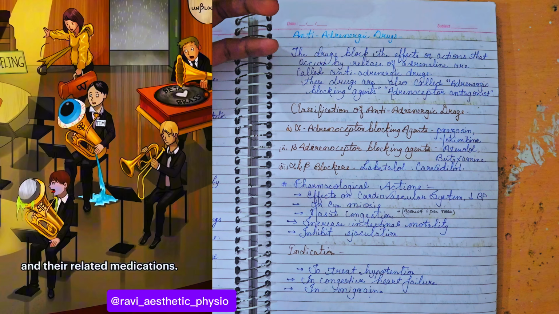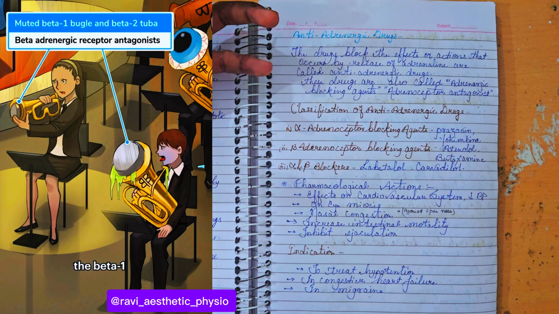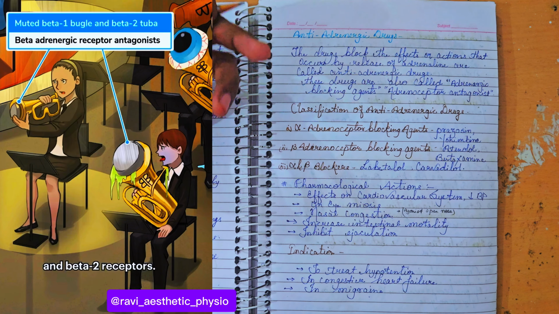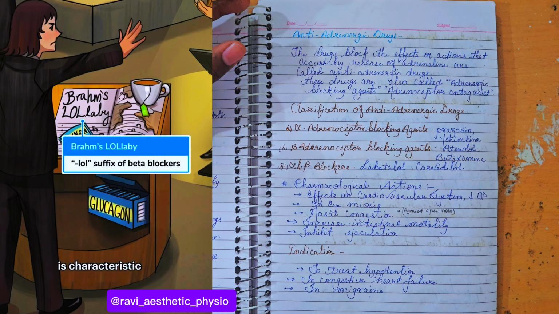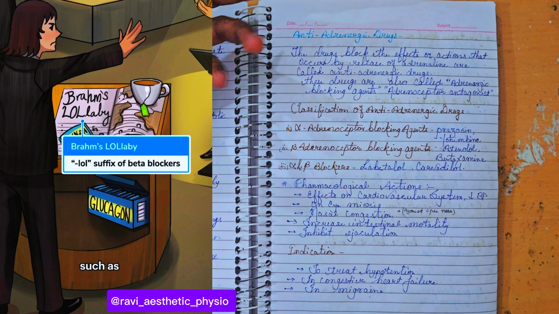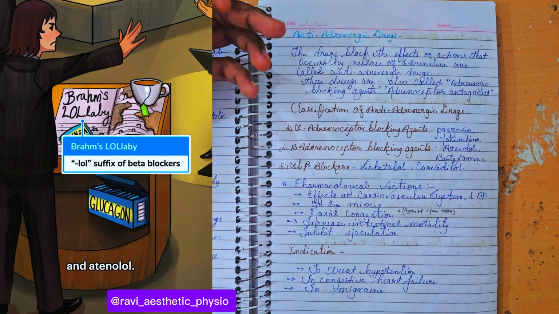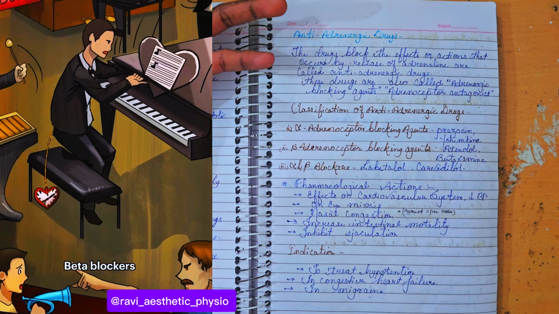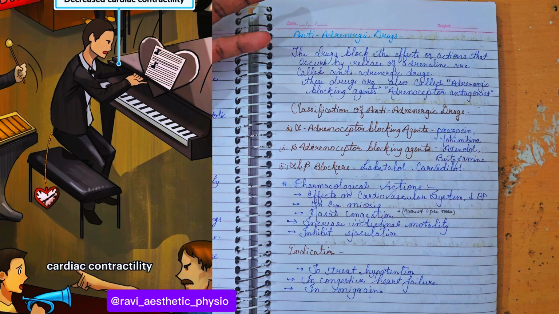It is the action of the release of the adrenaline hormone, or neurotransmitter, in our body. So it can be released too much in our body. If I take some medicine, it will block that action. The drugs that block the effect of the action caused by the release of adrenaline are called anti-adrenergic drugs.